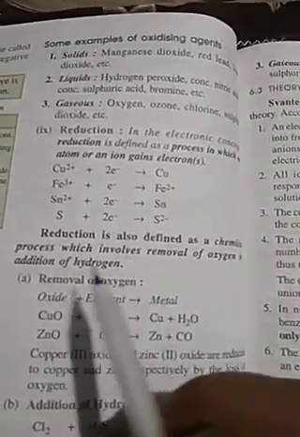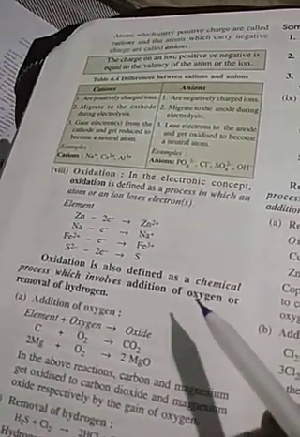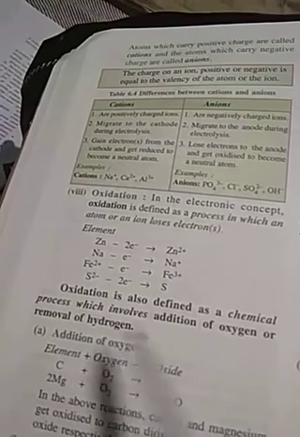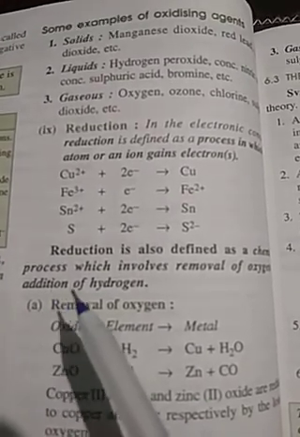Oxidation is defined as a process which involves addition of oxygen. Here it was addition of oxygen, here is removal of oxygen. Then it was either addition of oxygen or removal of hydrogen. But in reduction, instead of removal of hydrogen, there will be addition of hydrogen.